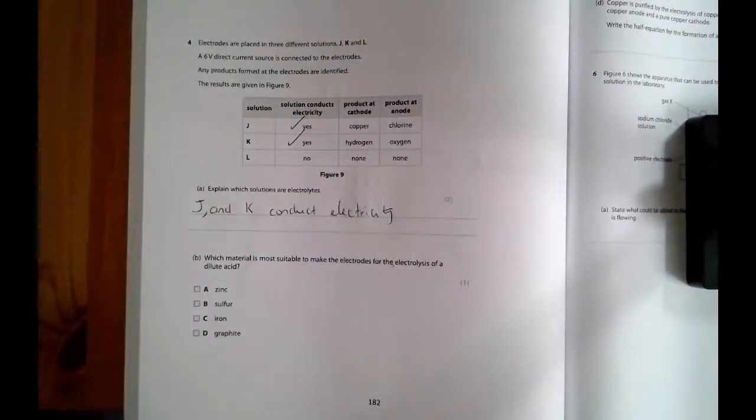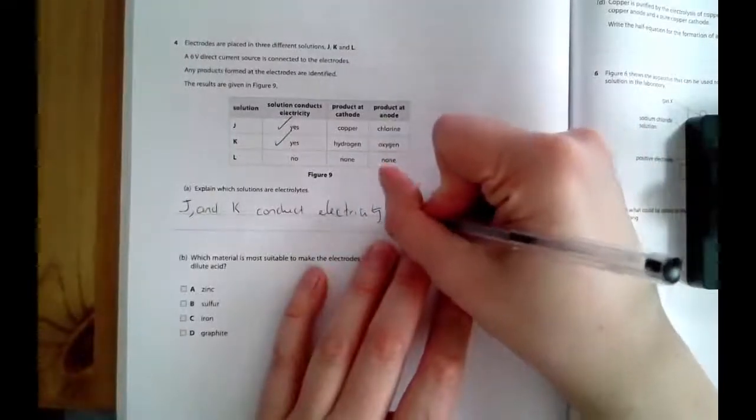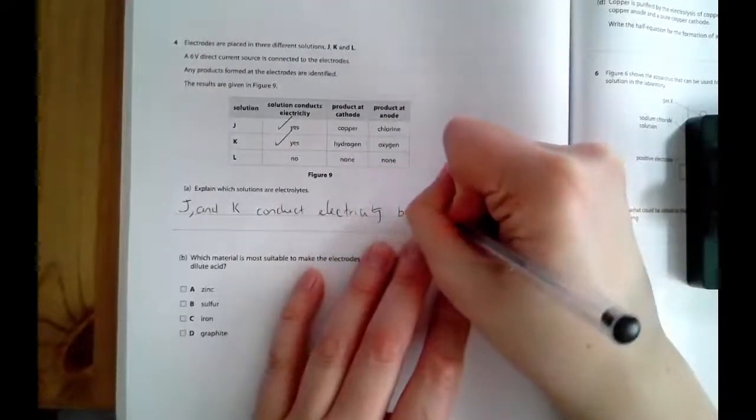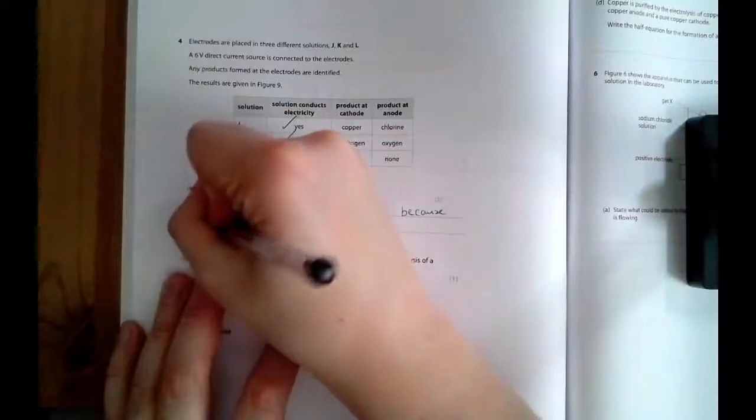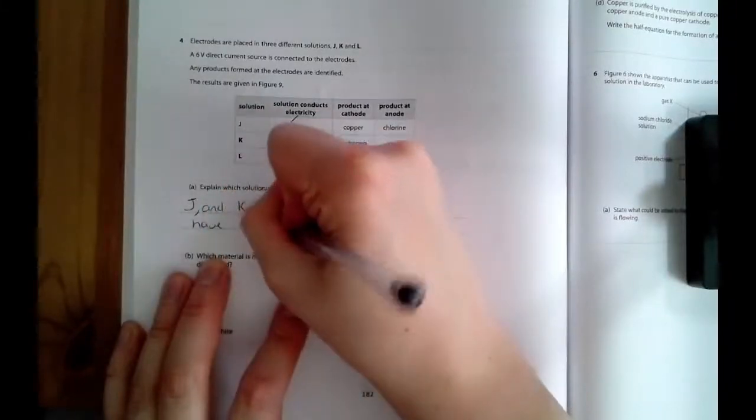Okay, so you get that from the table. J and K because they conduct electricity, but then you would need to say why they conduct electricity, and because their ions are free to move. J and K conduct electricity because they have free moving ions.